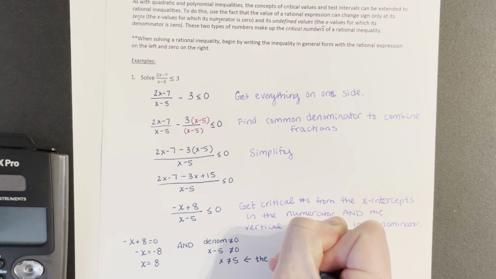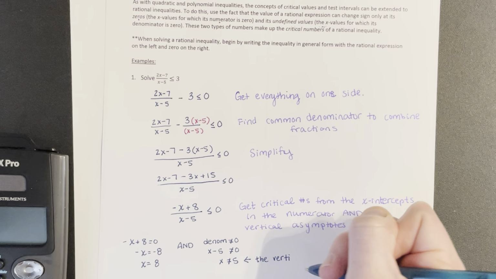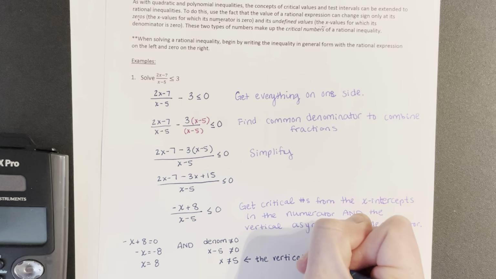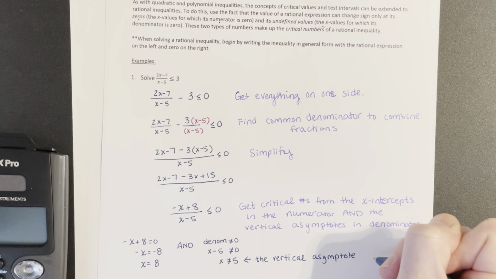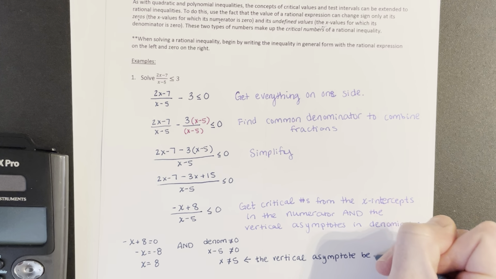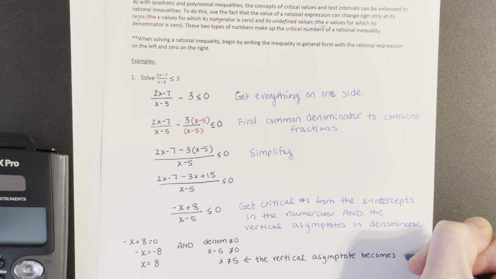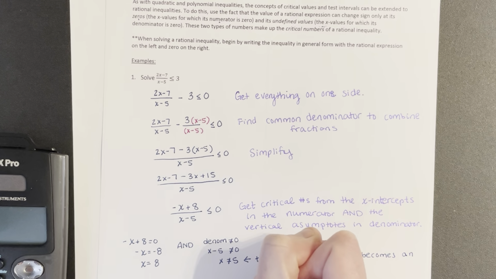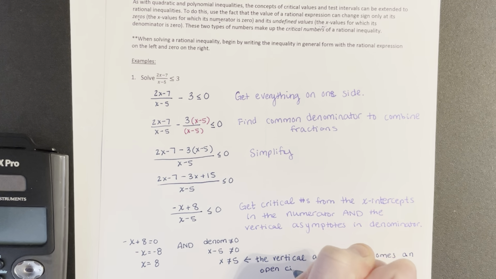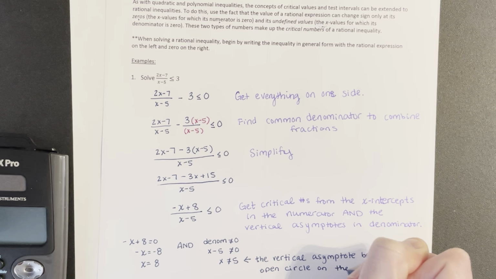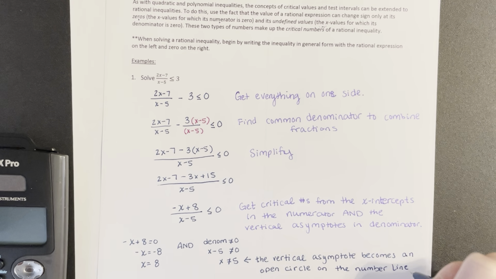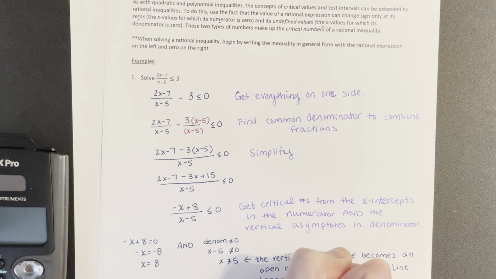So the vertical asymptote will always be an open circle on our number line. So that becomes an open circle on the number line because it is an excluded x value.